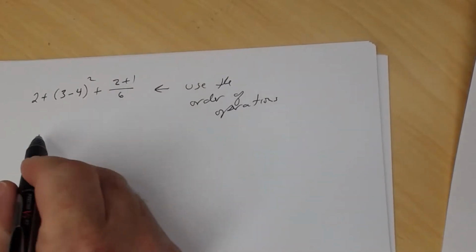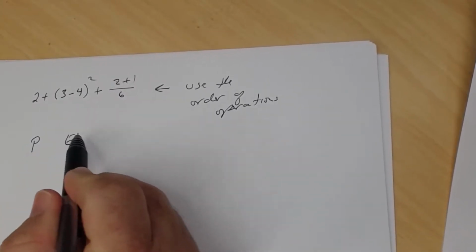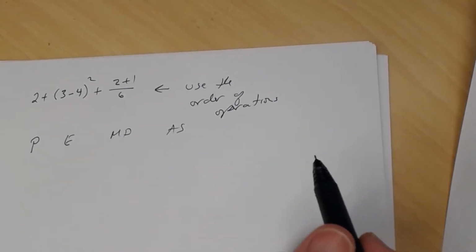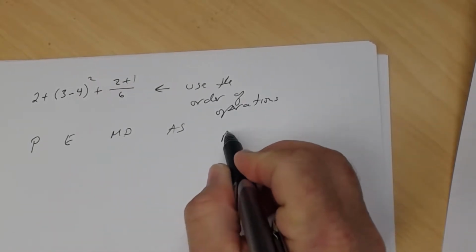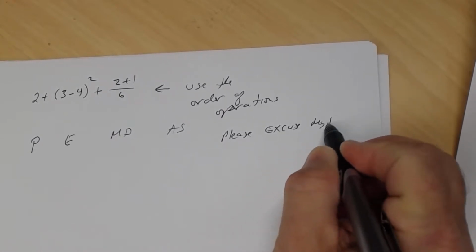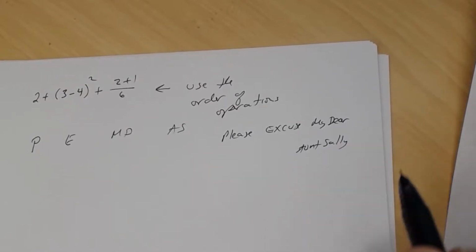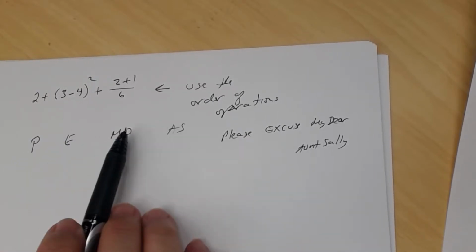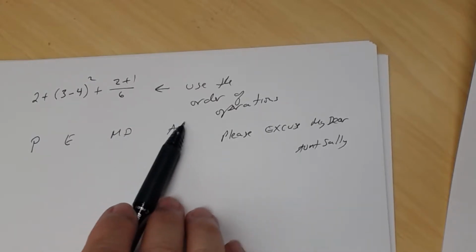Now the quickest way, or the easiest way that some students use to remember the order of operations is this. So they remember, please excuse my dear Aunt Sally. So just remember that for the order of operations. Let me go ahead and write this down right here. Please excuse my dear Aunt Sally. Notice the spacing here: P is by itself, E is by itself, MD is together, and then AS is together.